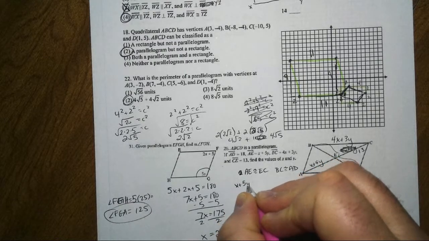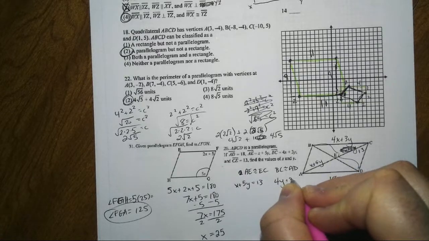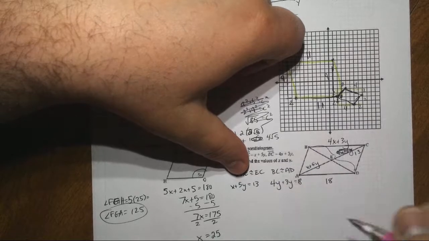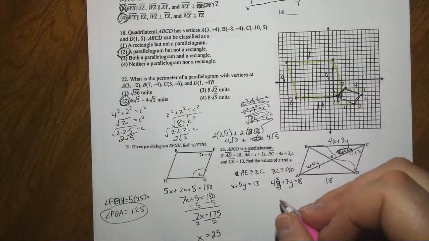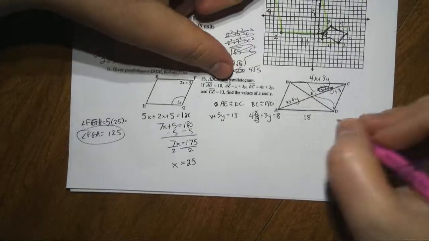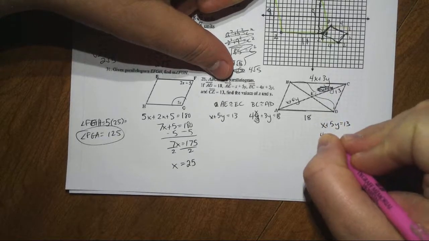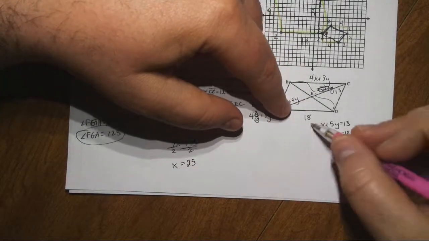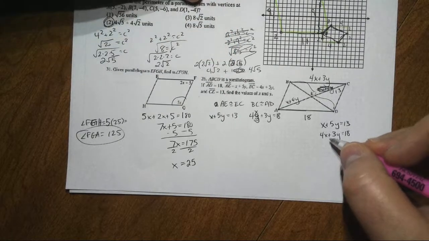So x plus 5y is equal to 13. And the other equation is 4x plus 3y is equal to 18. Now, you can either solve for one variable, right? And then plug it into the other equation. That's option 1, okay? Or option 2, we can stack the equations. So it's x plus 5y is equal to 13. And then 4x plus 3y is equal to 18. And we can just multiply to get one of the variables with the opposite coefficient. This is called the elimination method. So I'm going to go with elimination here.